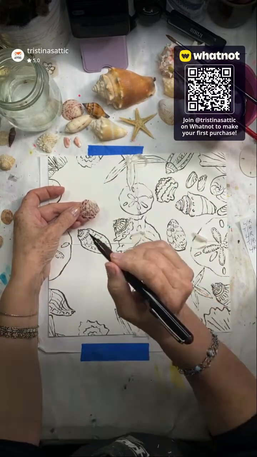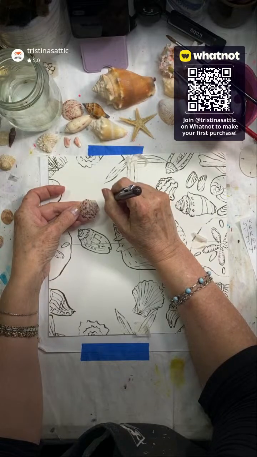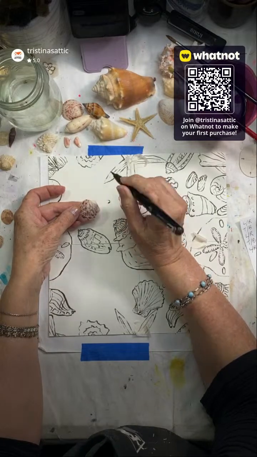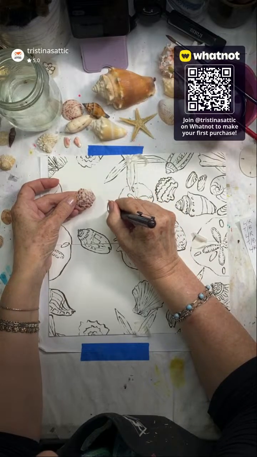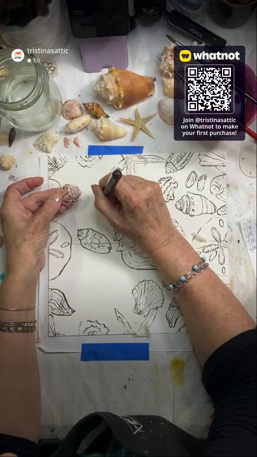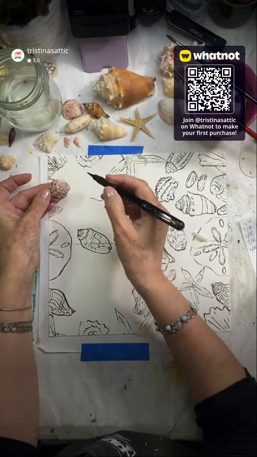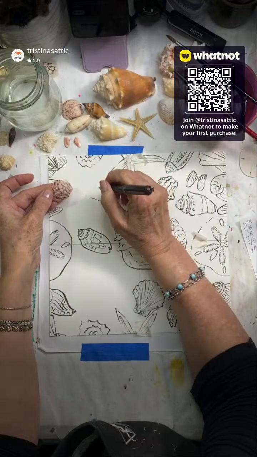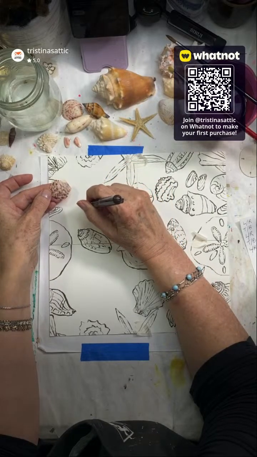So to start the shell, I do just like a little U shape right there. And then I bring it out that way and out sort of to match it this way. And let's see if I can get it nice and round this time. Okay, come on.